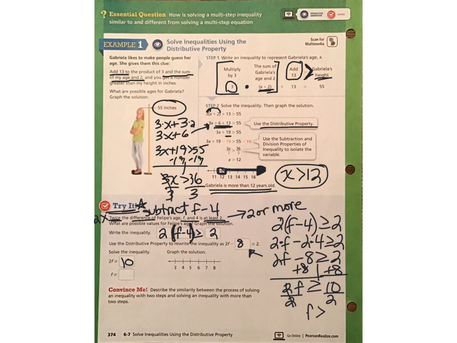So f is greater than or equal to 5. What that means on the graph is that we're going to put a solid dot on the 5, and greater than means anything bigger than that will work as part of your solution. So Felipe's age could be any number bigger than or equal to 5.